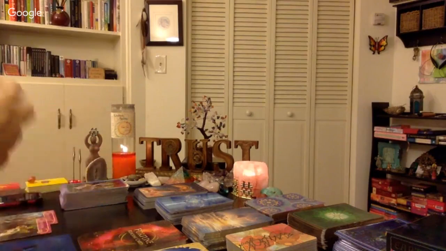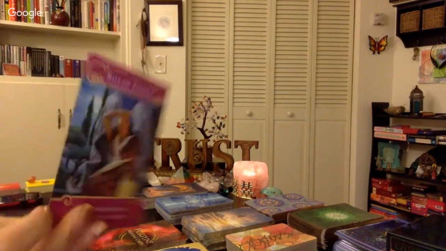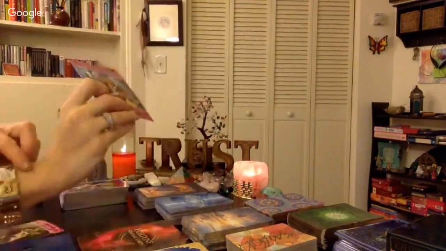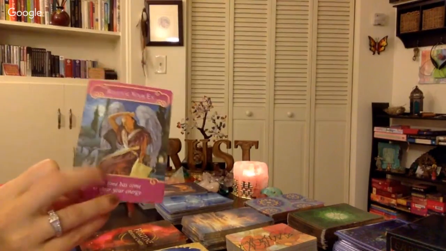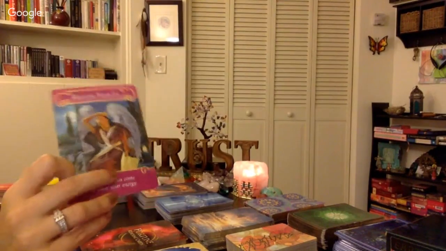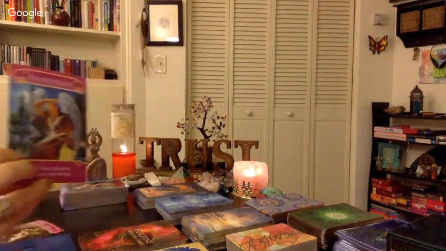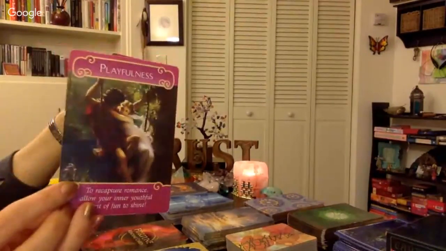Okay, so there's still some energy left in this dynamic about releasing energy. So it's release your ex. The time has come to clear your energy. This doesn't necessarily mean an ex partner. It could be just some type of karmic energy between the two of you. So there's still a need for there to be some of this clearing of this energy. But what it is saying is when you do have contact with your twin again, make it lighthearted.